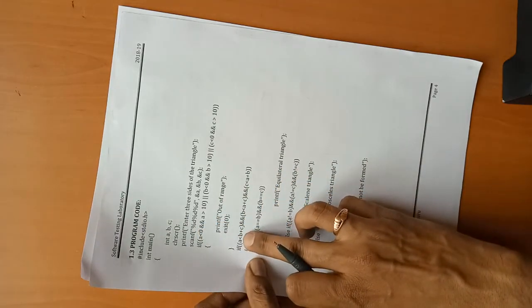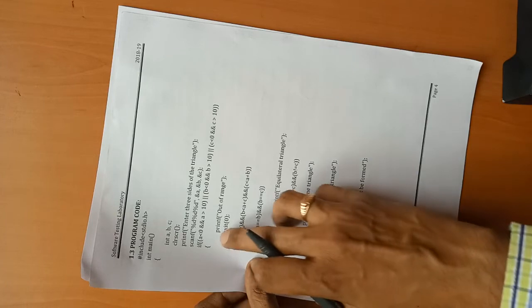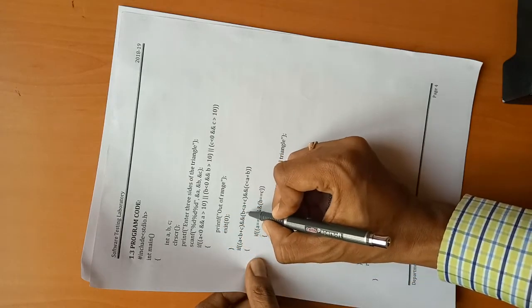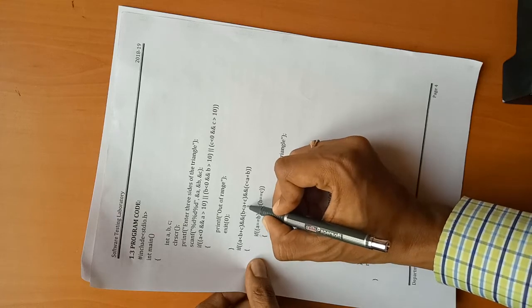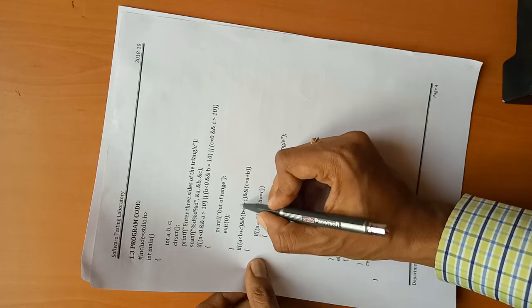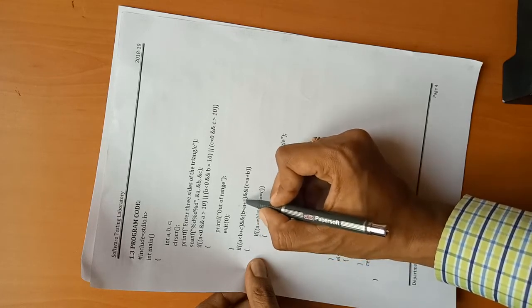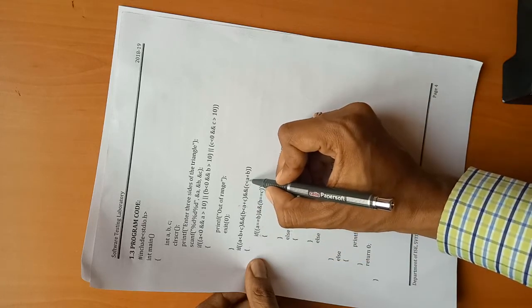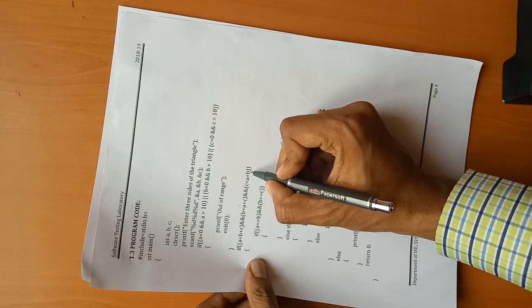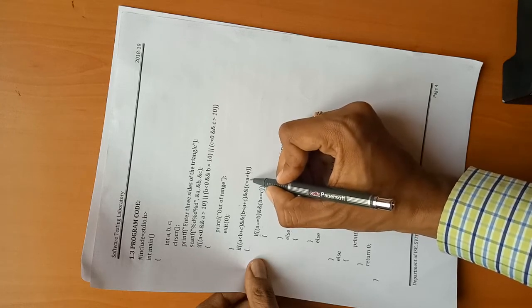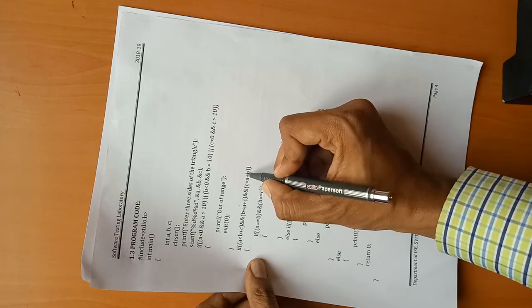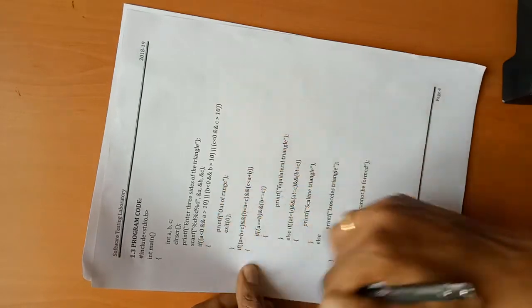See, 5 less than 5 plus 10, yes, the first condition is true. B value is 5, A plus C is 5 plus 10, 5 less than 15, the condition is true. C value is 10, less than A plus B, which is 5 plus 5. 10 less than 10, the condition doesn't hold good. It will come out of the if block.